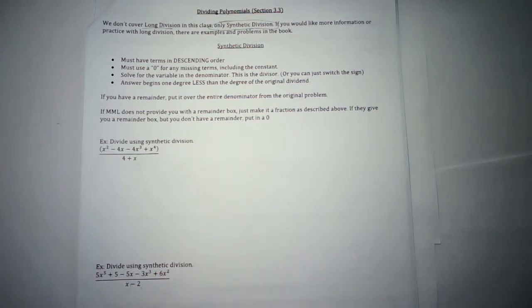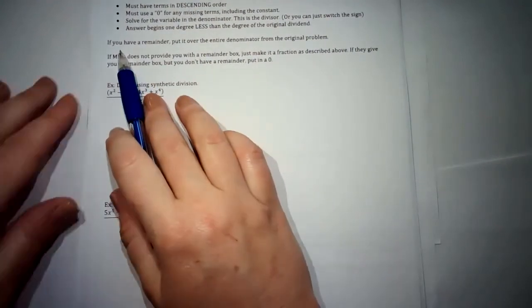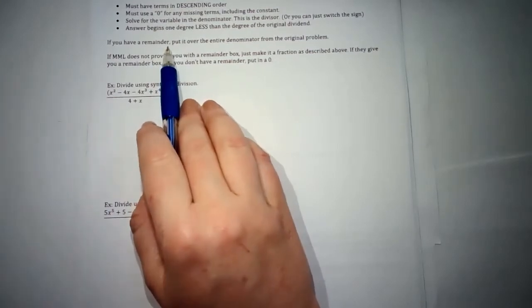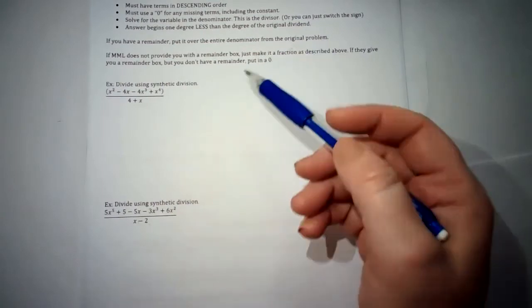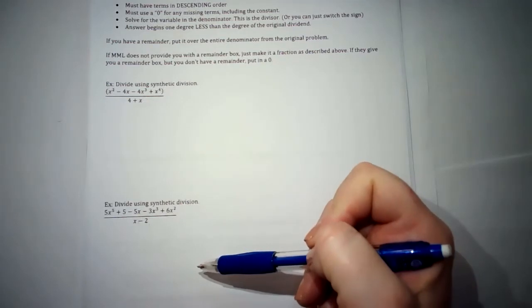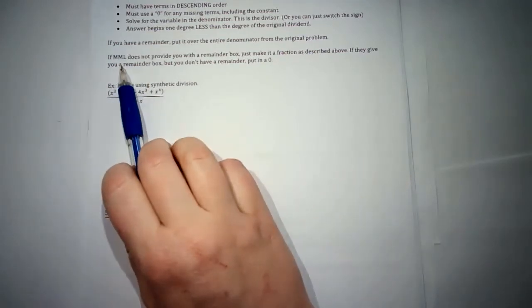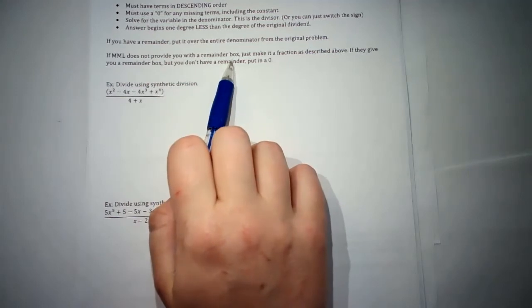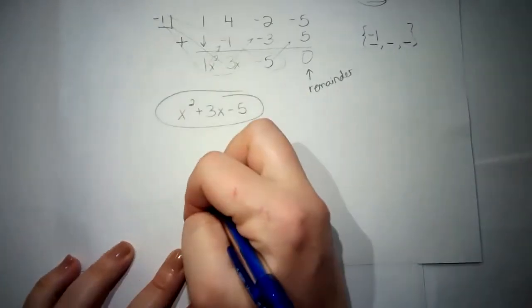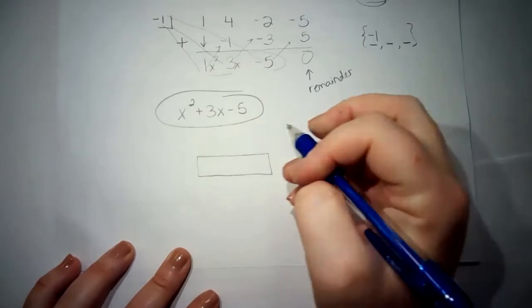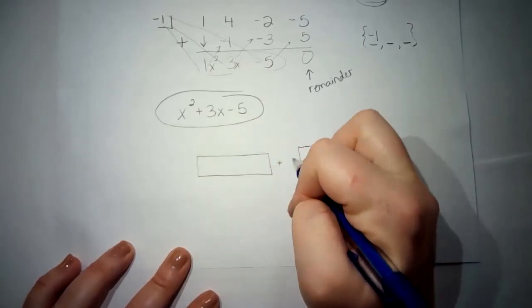I'm going to give you every possible issue you could have, and we're going to make sure you can divide. Okay, so let's see. If you have a remainder, you're going to make a fraction with it. You're going to put it over the entire denominator from the original problem. All right, we're going to practice that. Both of these guys have remainders. If my math lab does not provide you with a remainder box, just make a fraction. Sometimes it will. Sometimes they're going to give you a remainder box and there's no remainder. So what if you had this problem and on my math lab, they said, put the answer in here. And then they also did this.